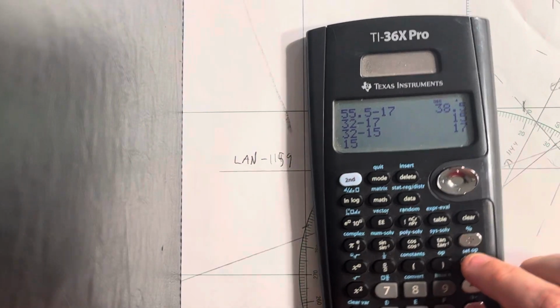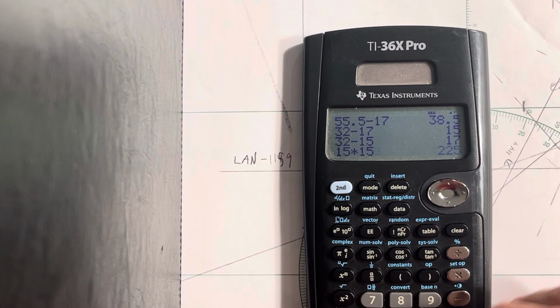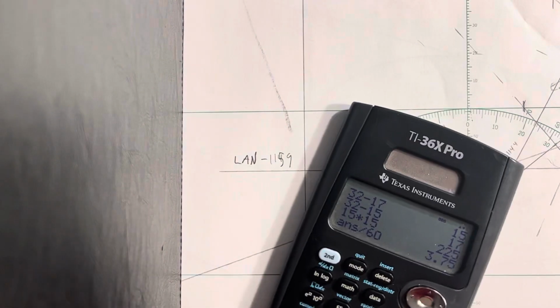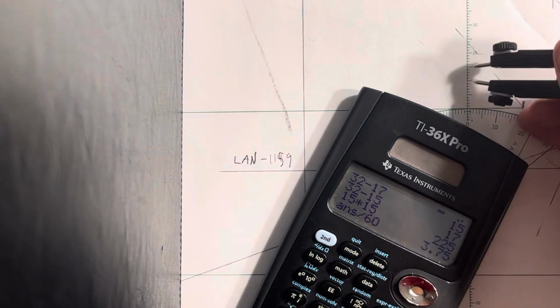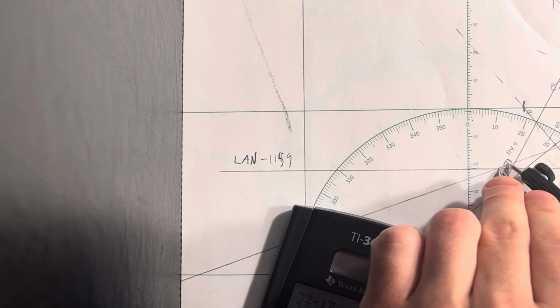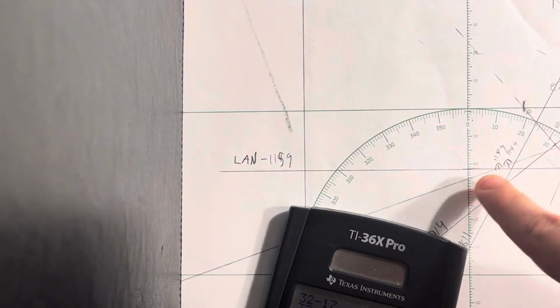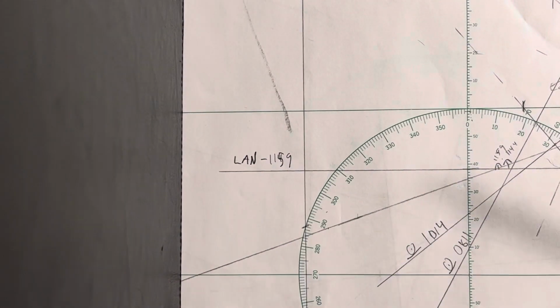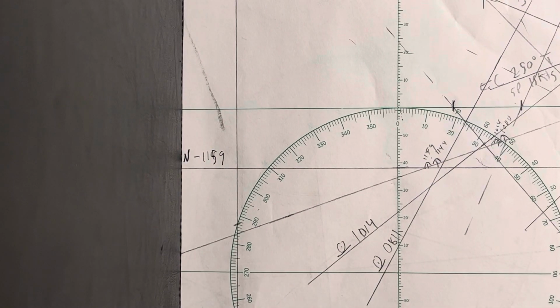So we're gonna do 15 minutes times 15 knots divided by 60. That gets us 3.75 miles. Where is the divider? 3.75. So there's our DR position for 1159, which is basically perfectly at our latitude by LAN, meaning I'm very confident that this LAN shot was accurate. And now we can advance our 1014 shot to our LAN shot.